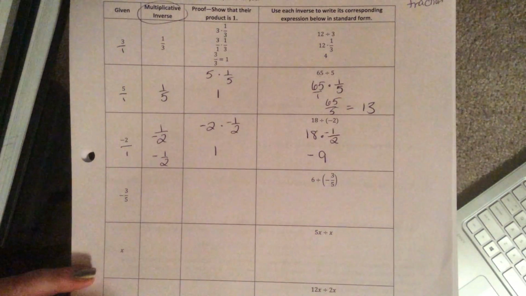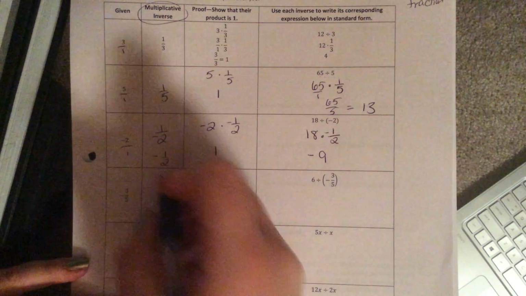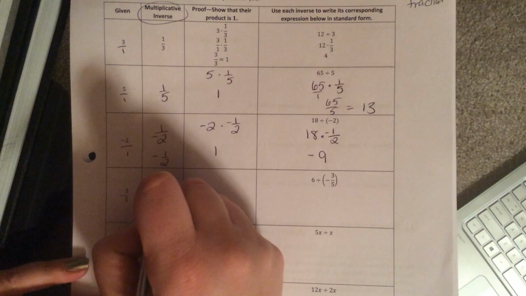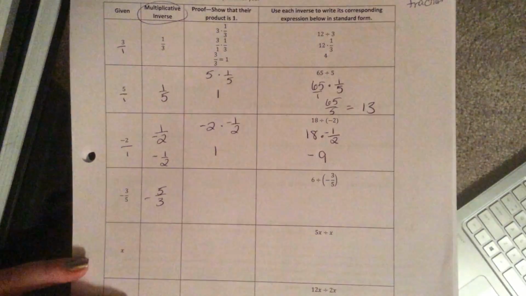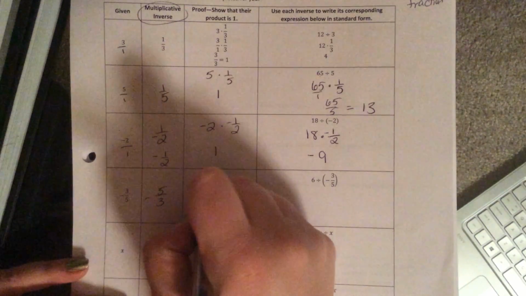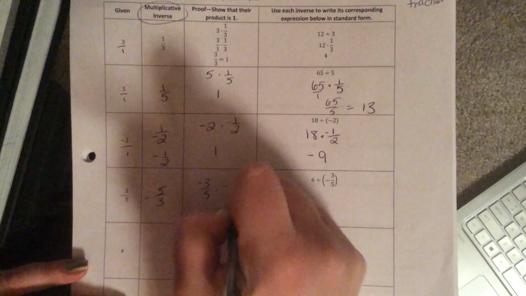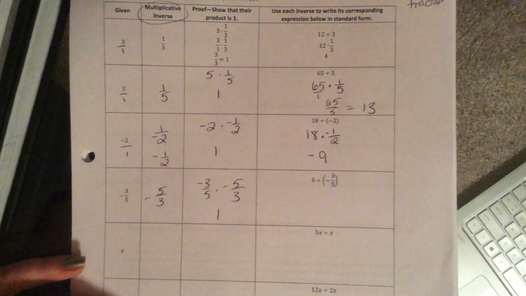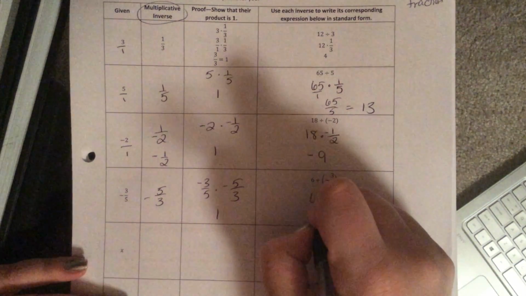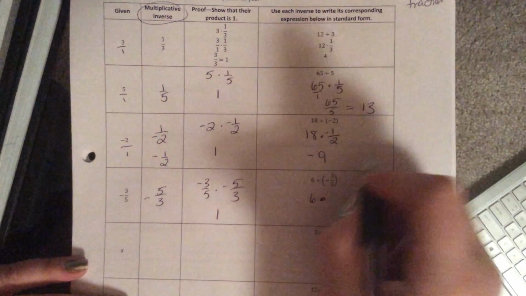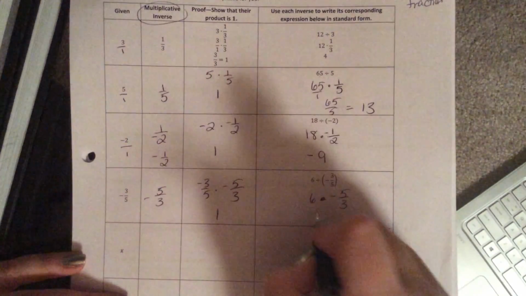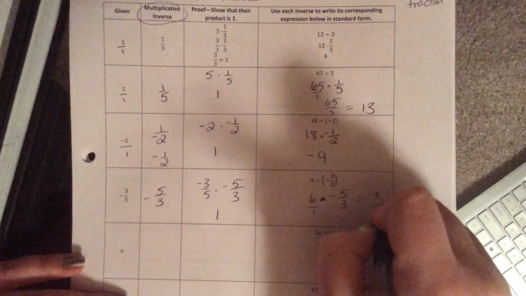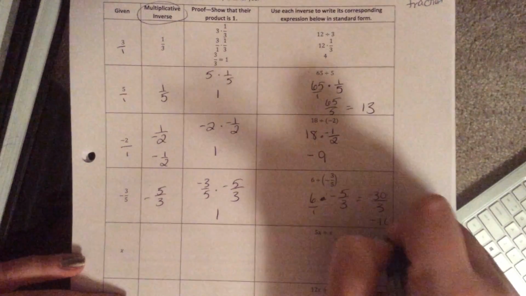So here, keep, change, flip. So we're flipping it. 5/3, negative stays out front. Multiplying them together, you get 1. Okay, so keep 6, change the multiplication, flip this over. Okay, 6 goes over 1, so -30/3, so -10.